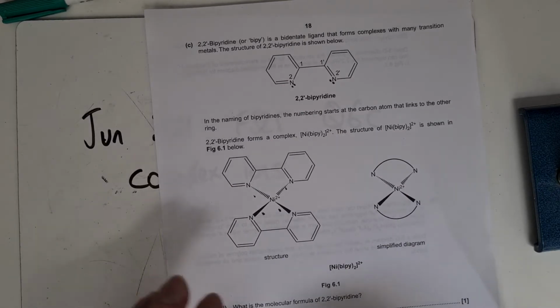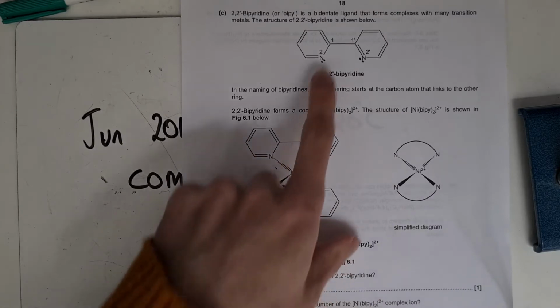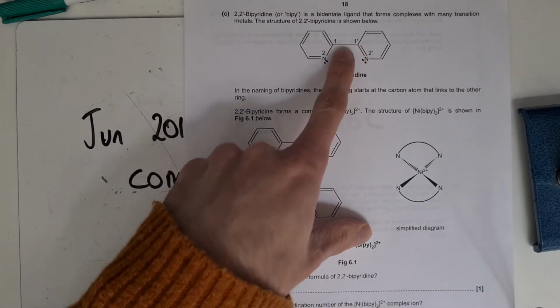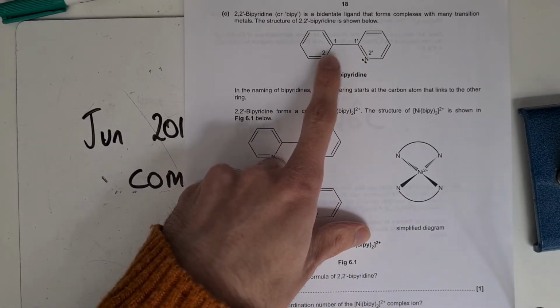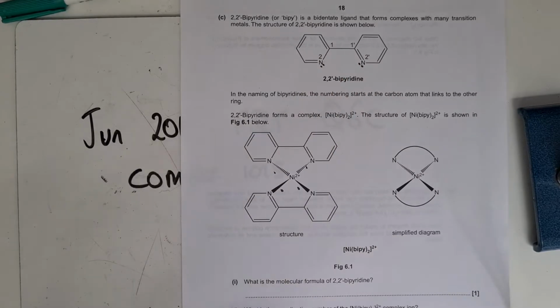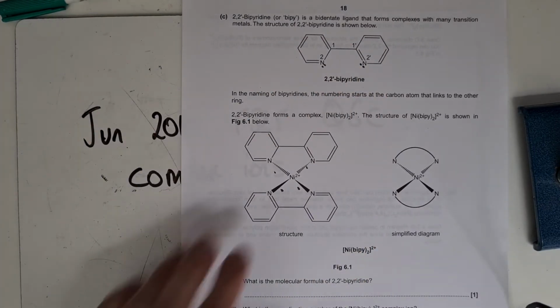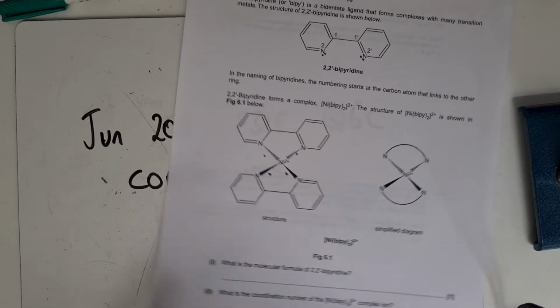And for the name of the bipyridine, the numbering starts at the carbon atom that links to the other ring. So we've got 1,1. And so this becomes 2,2-bipyridine because the nitrogens are both on the second carbon along. So 2,2. It forms complex ions with nickel, and they're shown below.